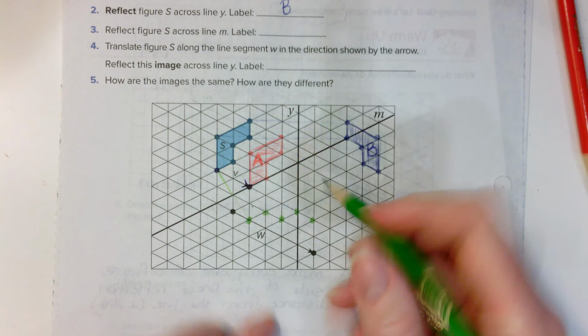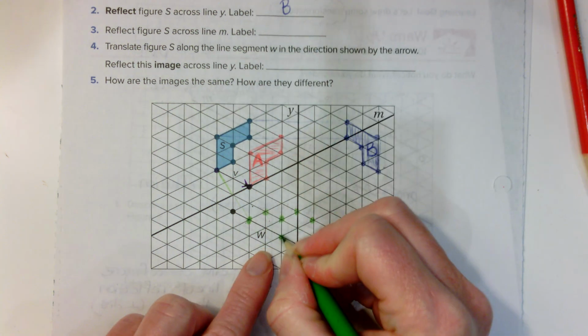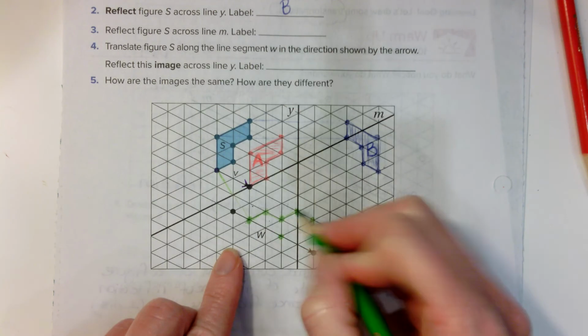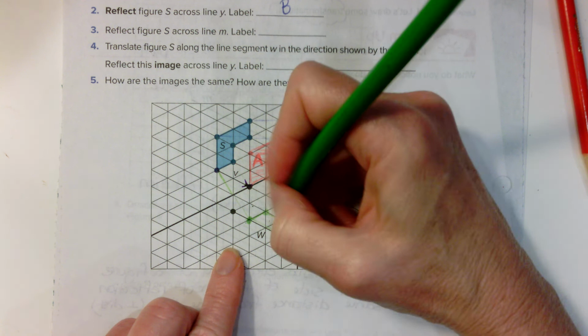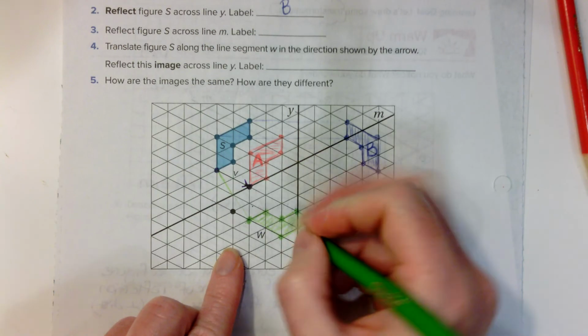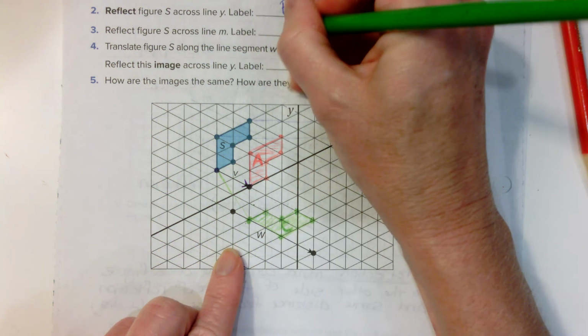And finally, we'll do this one. And I can already see my pattern. It's going to be right there. And I'm going to join my 6 dots, and I'm going to get this green figure. We'll call it C. And so that's my C.